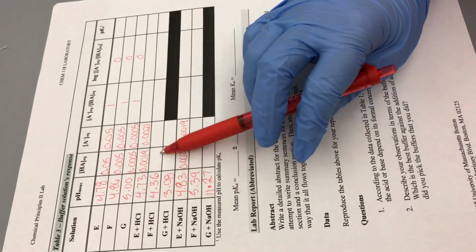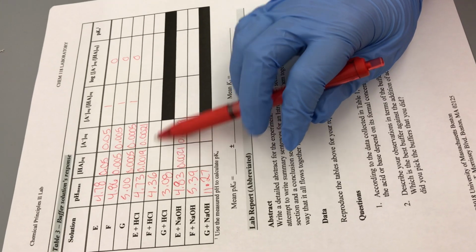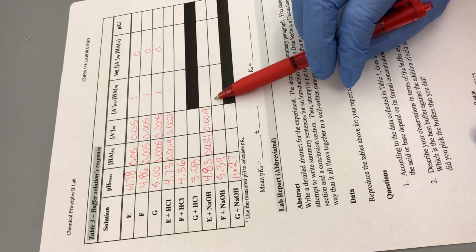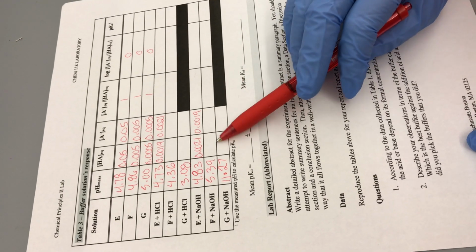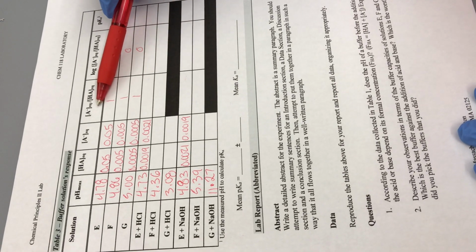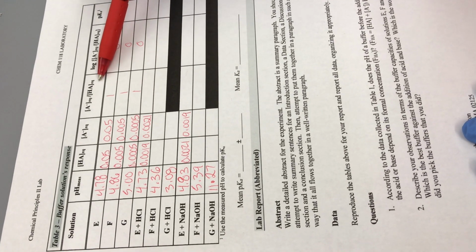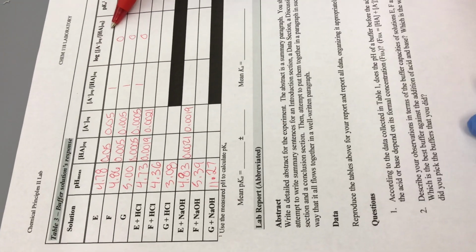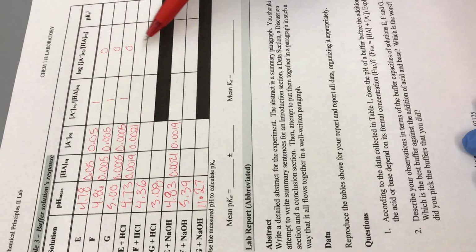All right, so now here, you need to do the ice table again to figure out what these concentrations are, or if you want to leave them in moles, whatever. Then you need to figure out what the ratio of A minus over HA is, and then take the log of that.